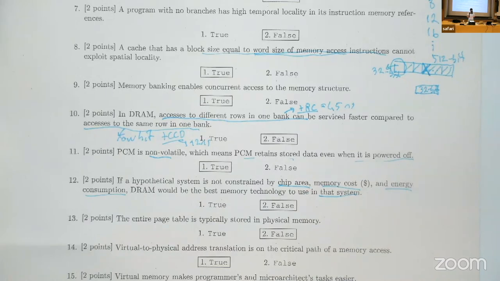13 says the entire page table is typically stored in physical memory. This is false. And the reason for that is, if you think about the page table for a program, because you have to have many mappings from all possible virtual addresses to the physical addresses, we have these multi-level page tables, which enable us to have some of the possible mappings not in physical memory. So this has something to do with the multi-level page tables.